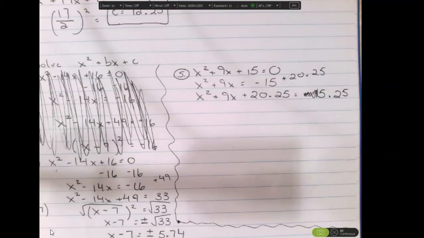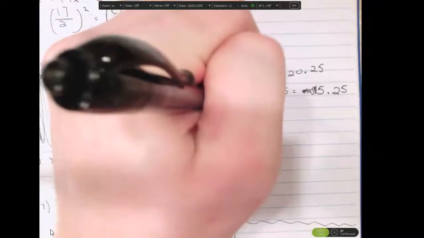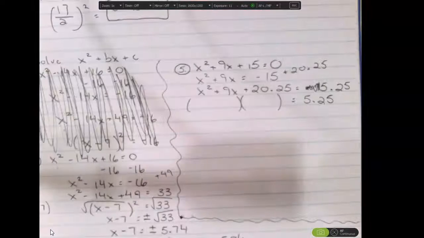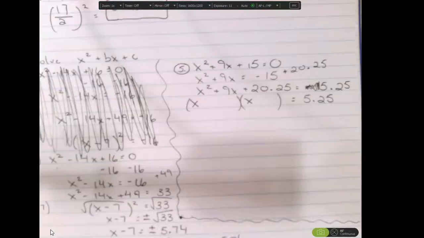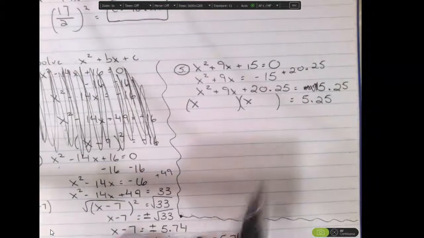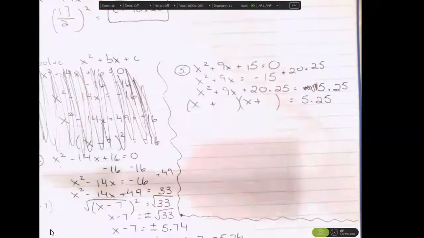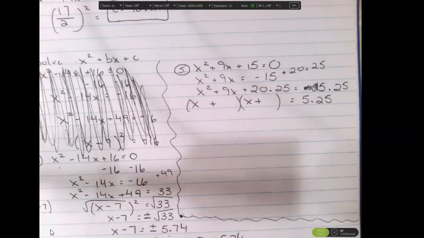Now I need to factor it. So I'm looking for two quantities here. And I'm going to break this one, guys, into two parentheses just because we're working with a decimal. It's going to get a little difficult with it. So I know x times x is going to give me x squared. I've got two positives, so I know my inside symbol has to be a plus. Now I'm looking for what two numbers, when multiplied, give me 20.25, and what two numbers, when added together, give me 9.